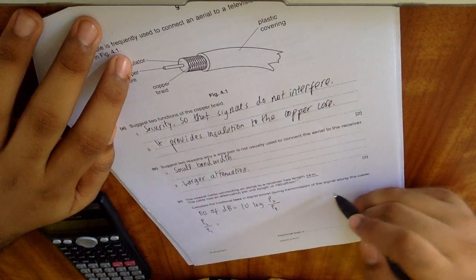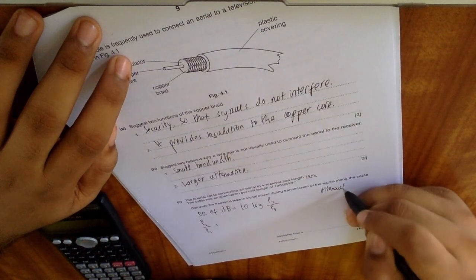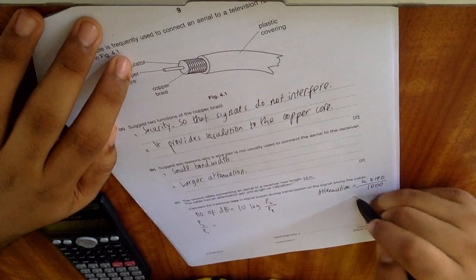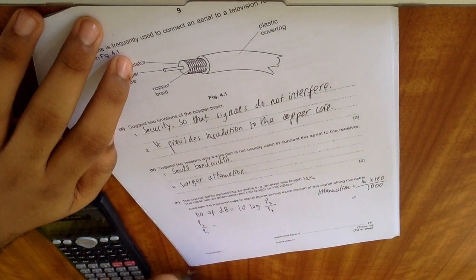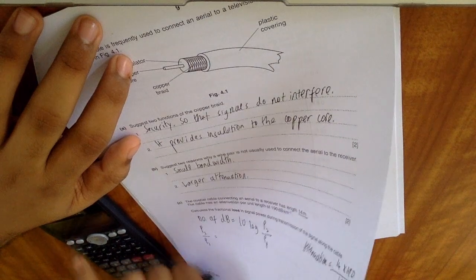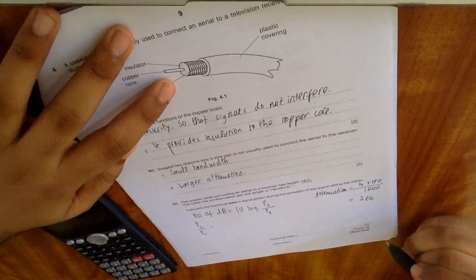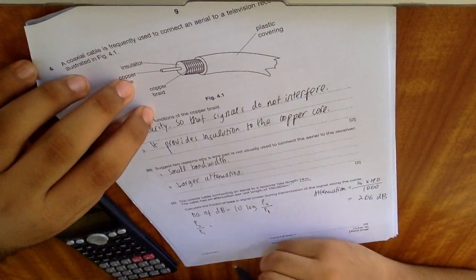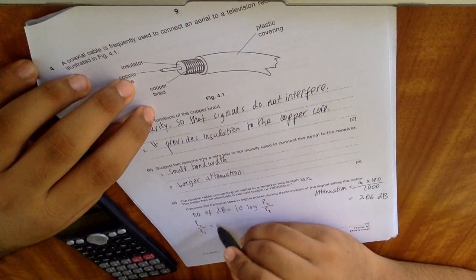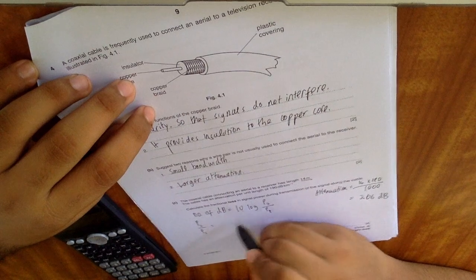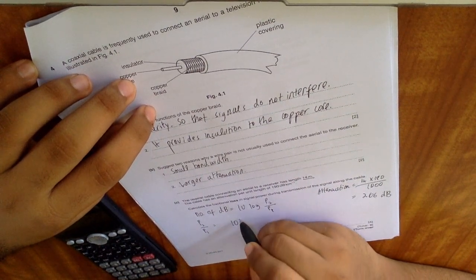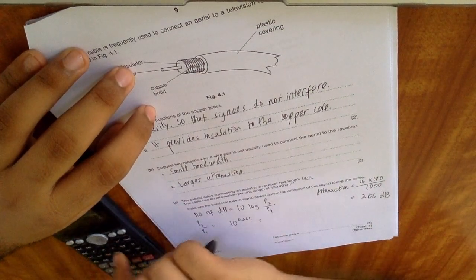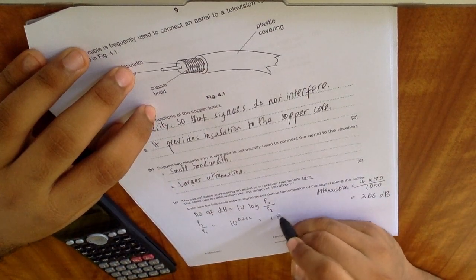Number of dB, which is attenuation, is 14 into 190 divided by 1000. The divided by 1000 is because of this being in meters and this being in kilometers. So 2.66 decibels. So again, you have to divide by 10, so it becomes 10 to the power of 0.266, right? Which is 1.85.